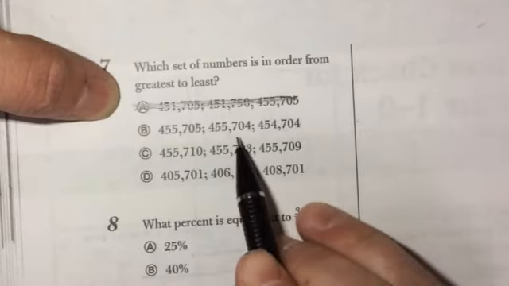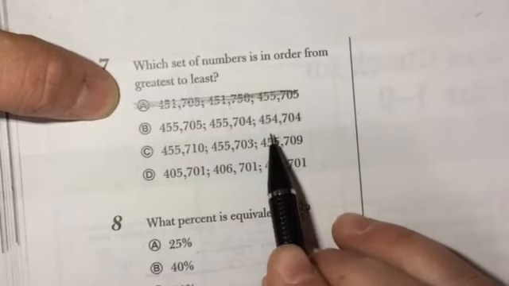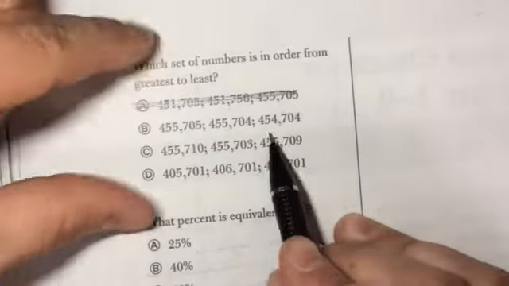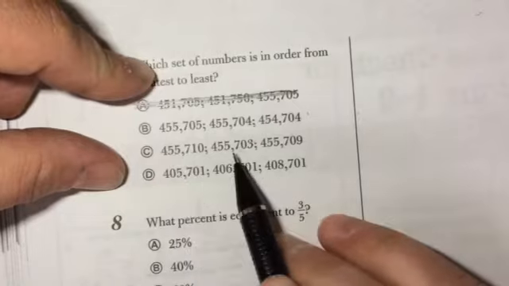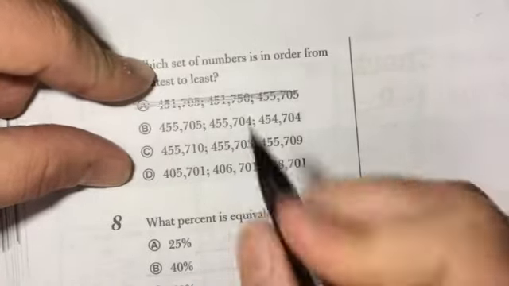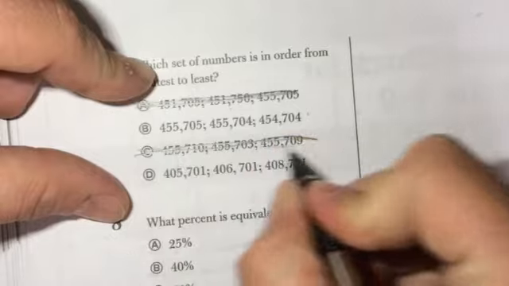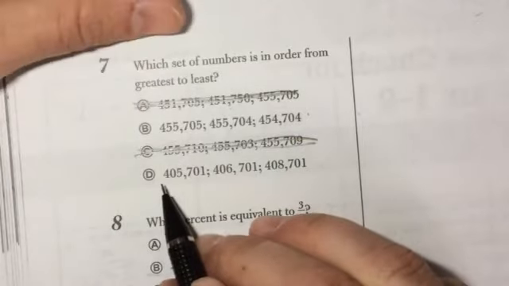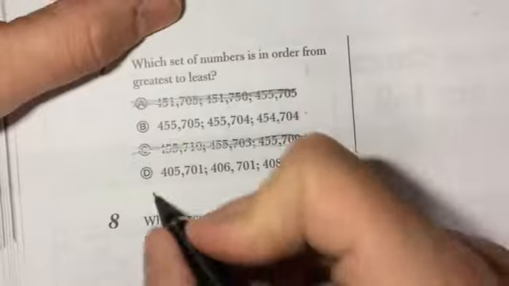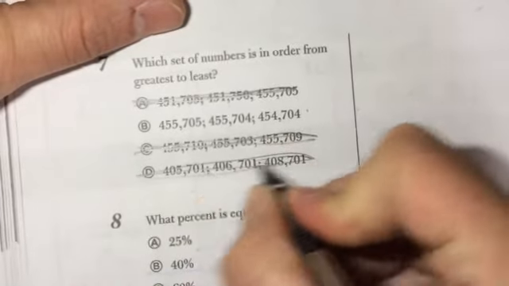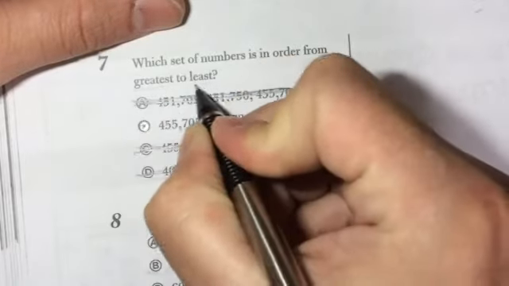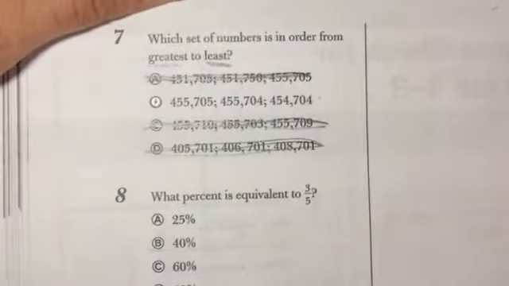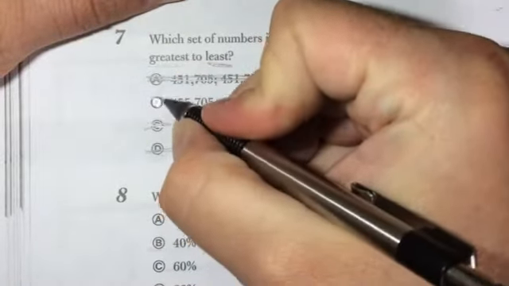This is greater than this. 455,704 is definitely greater than 454,704. So I'm going to go ahead and put a dot next to that one. 455,710, 455,703, 455,709. No, not going to work. 405,701, 406, not greatest to least. And so the only one that is greatest to least is B here. They tried to throw a little wrench in the system because I was originally thinking least to greatest. That's what we most often think.